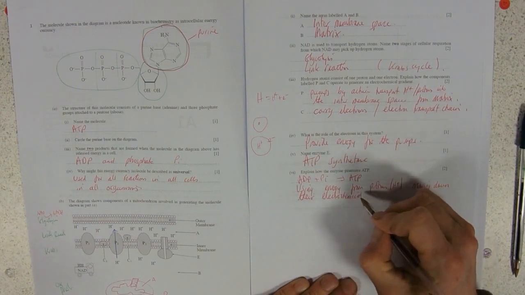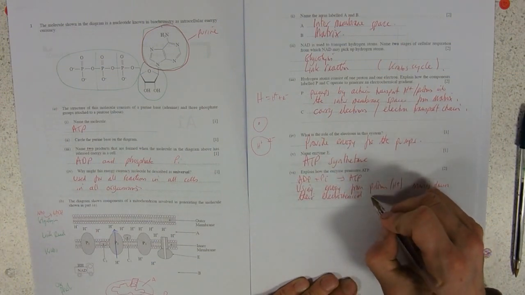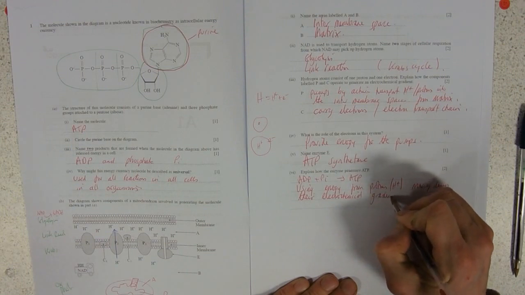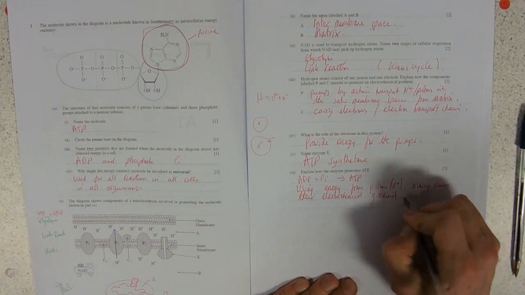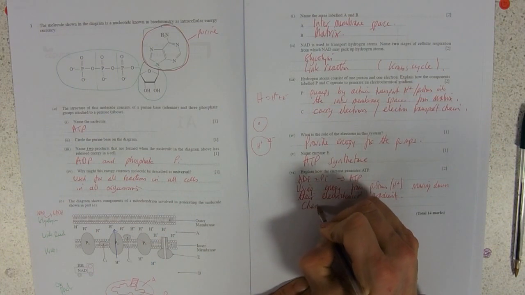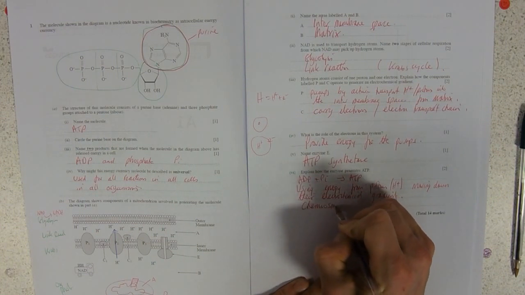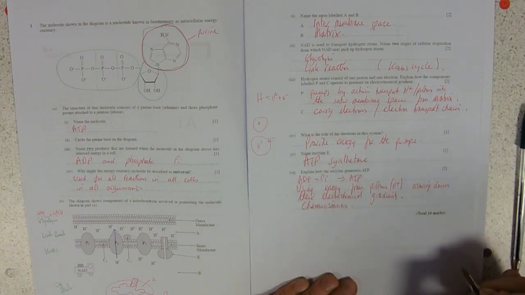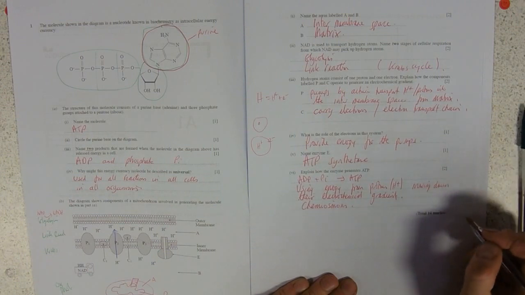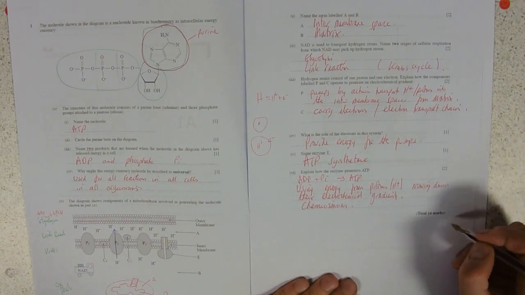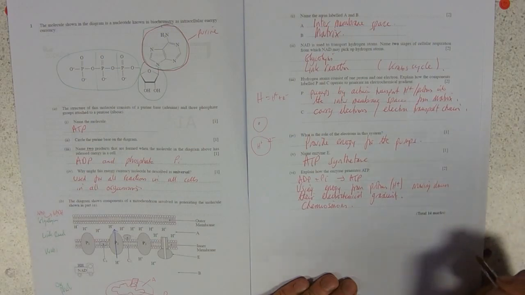You could just say gradient there and you'd get away with it today. Electrochemical gradient. And we'd mention at this point chemiosmosis. There's a good thing to say there. So pretty straightforward biology knowledge, no application for 14 marks.